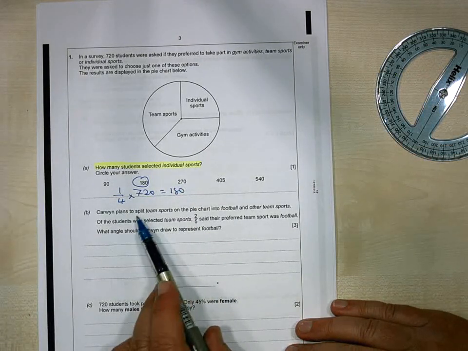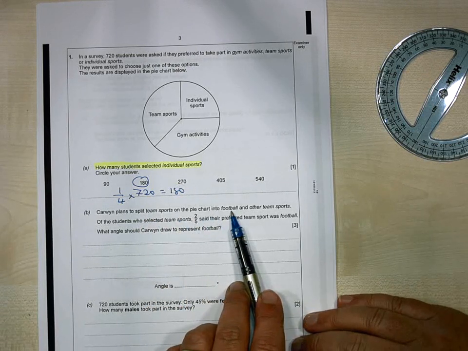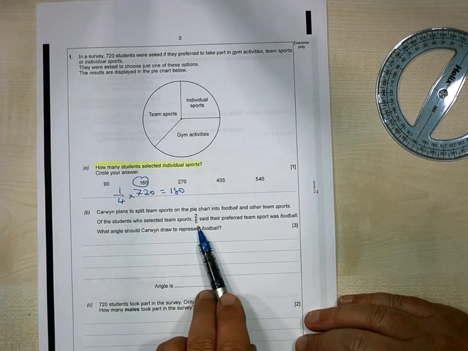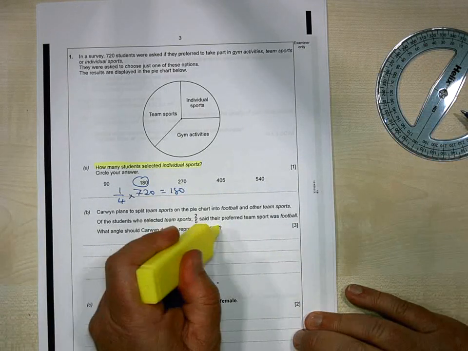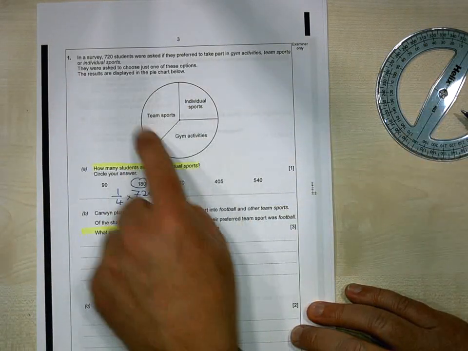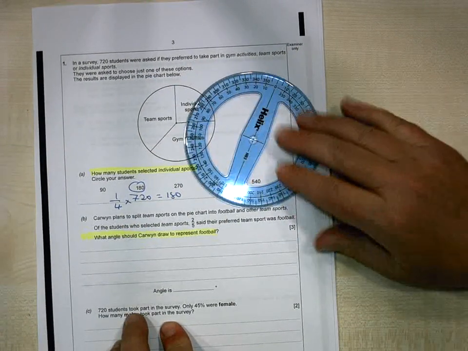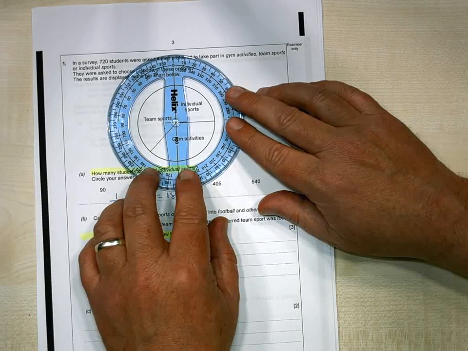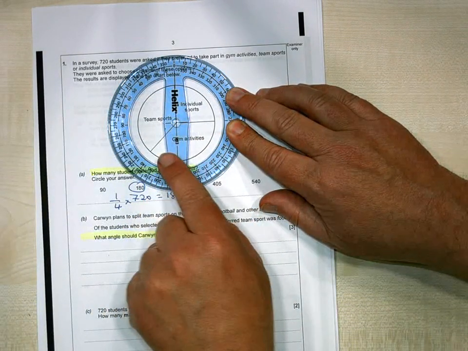Part B. Carwyn plans to split team sports on the pie chart into football and other team sports. Of the students who selected team sports, 2/5 said their preferred team sport was football. What angle should Carwyn draw to represent football? So the team sports is this, so I need to know what angle I'm working with there. So you take your measurer, put the center at the center of the pie, and line the 0 up with one of the slices for team sports.